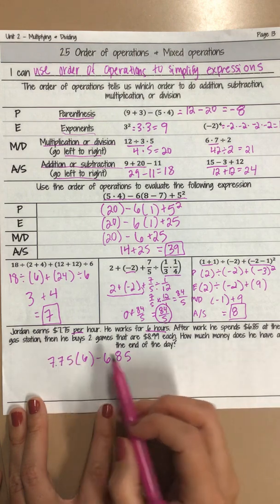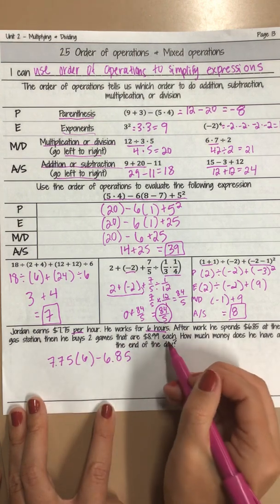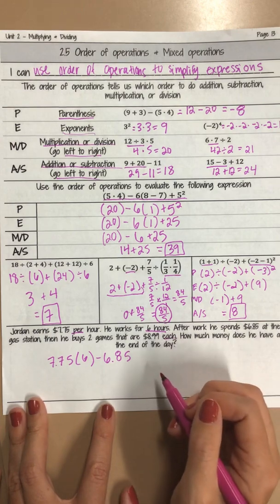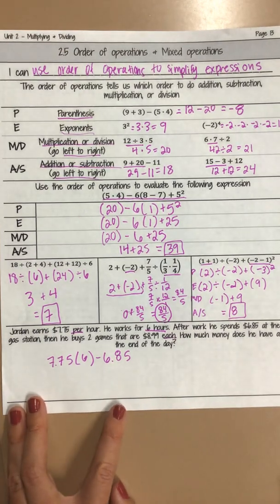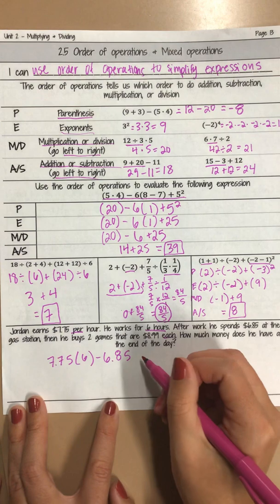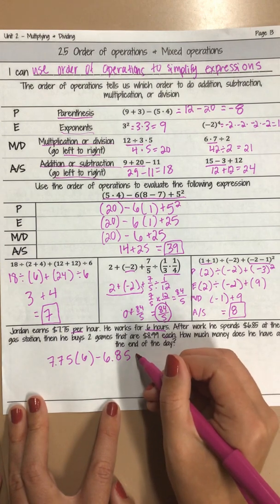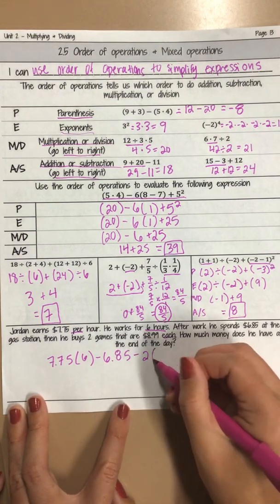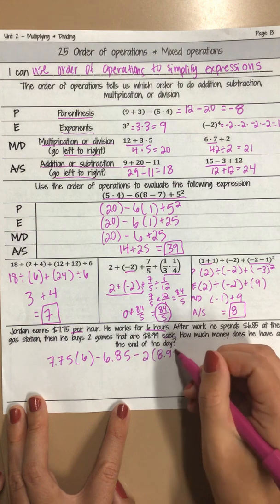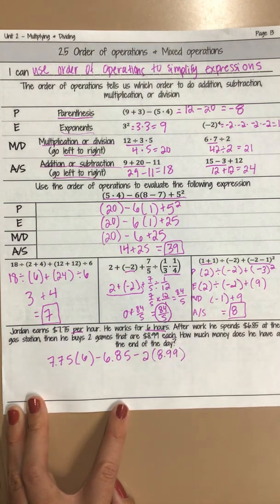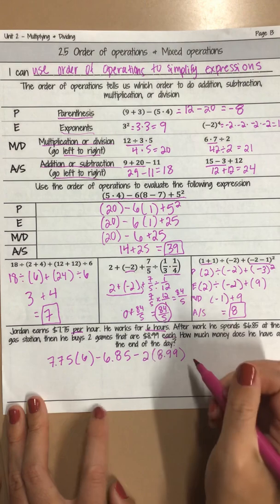And then next, he buys 2 games that are $8.99 each. When we see each, that's also a key to multiply. So we're going to subtract again because he's losing more money. And we're going to say negative 2 times 8.99. And so now we've got it all. We need to solve for this.